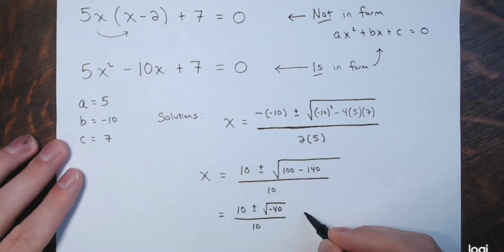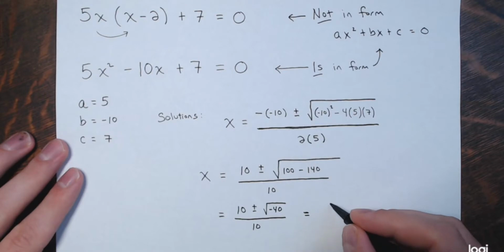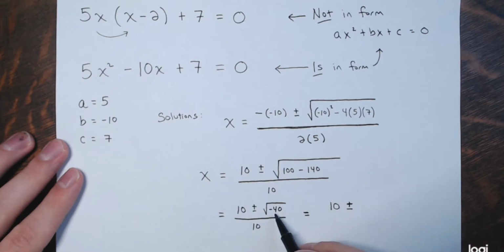And the square root of negative 40, remember, I'm going to rewrite that as an imaginary. The discriminant is negative here, so I'm going to have two complex solutions with an imaginary part. So 10 plus or minus the square root of negative 40, that's going to be imaginary, so I'll have times i after.